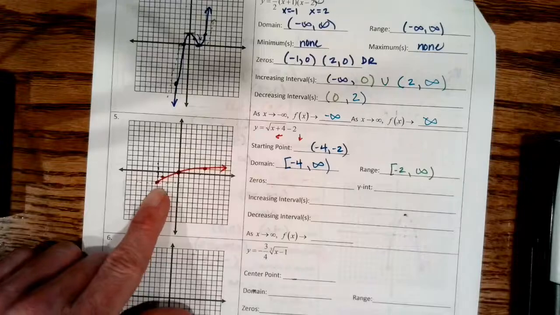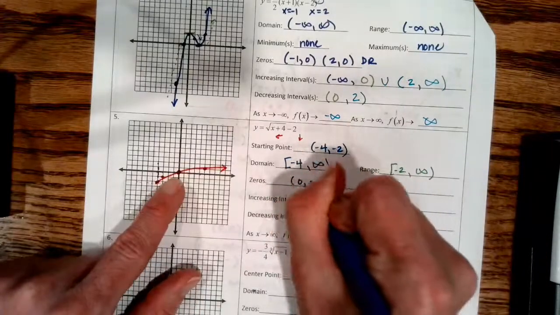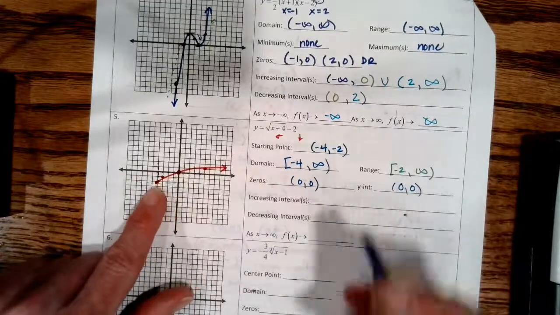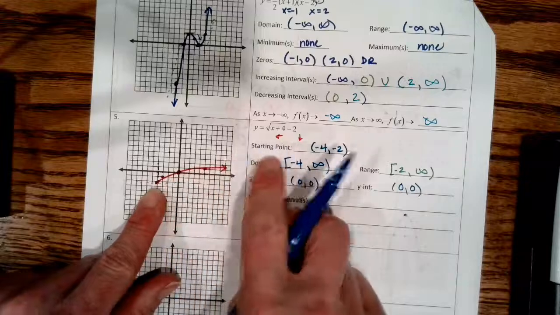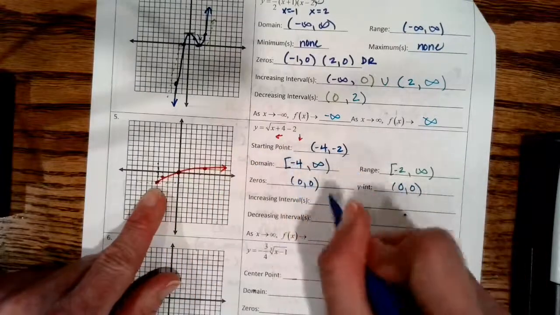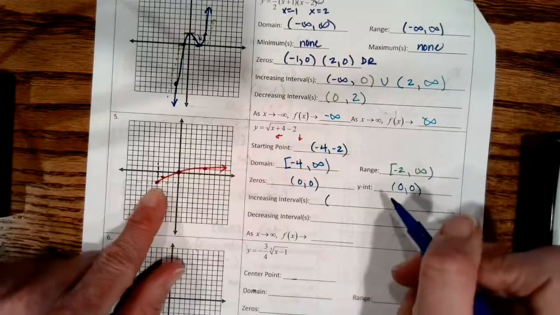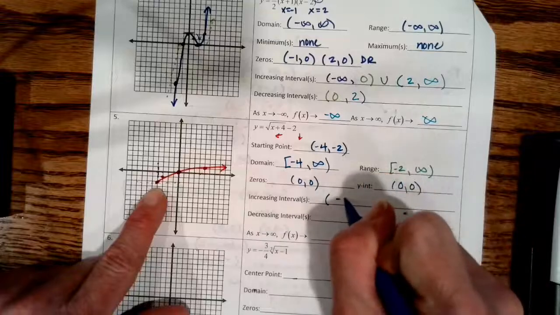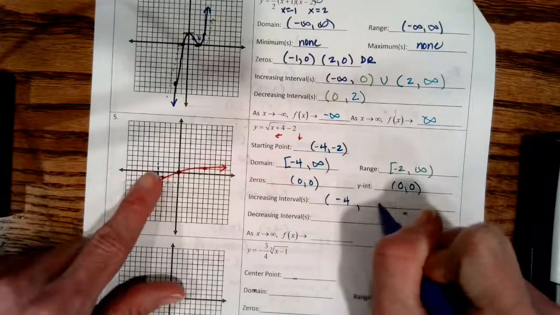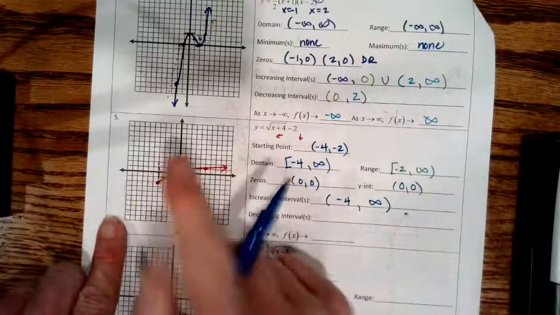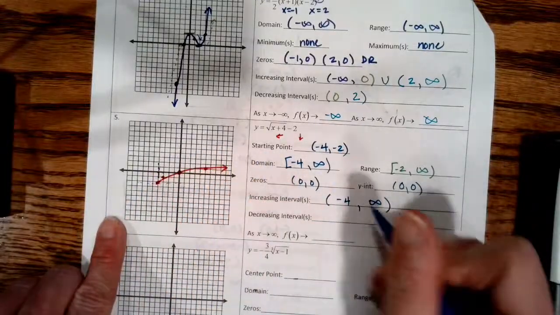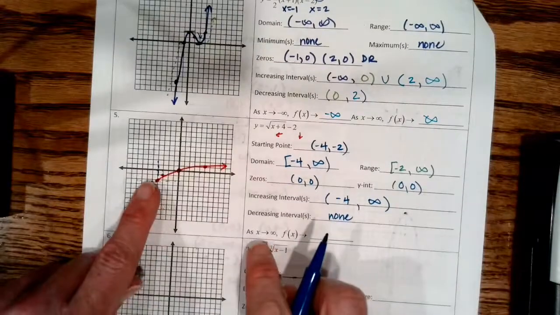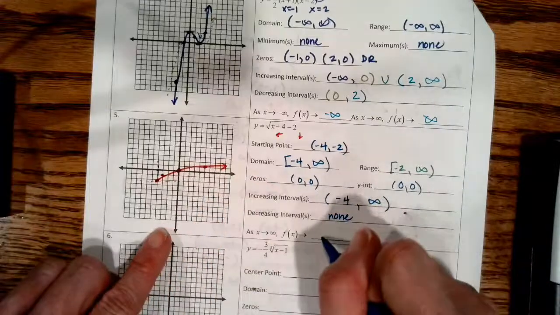All right, it crosses the axis at 0, 0, which is also the y-intercept. The x and y-intercepts are the same. It's increasing from the very start all the way to the end. But remember, we're going to use the interval notation with the parentheses where it does not include it. So remember, intervals are a conversation of x. So from an x value of -4 all the way up to infinity, my graph is getting bigger and bigger and bigger. There are no decreasing intervals. As x approaches positive infinity, so does my output.